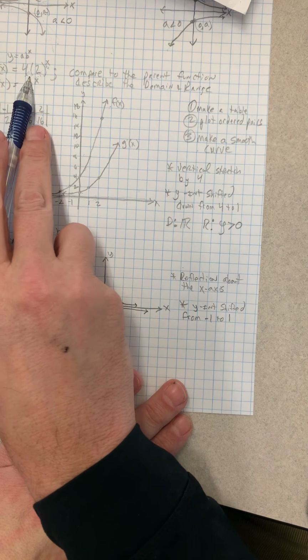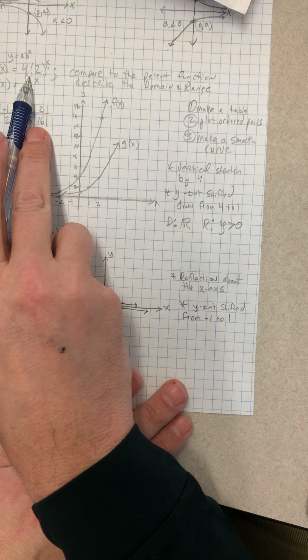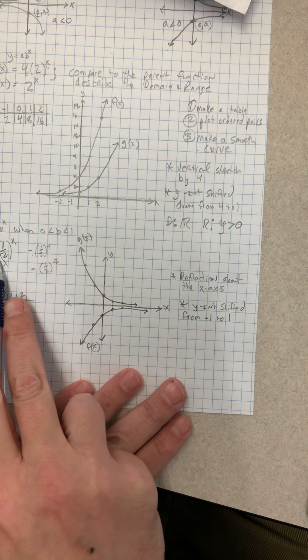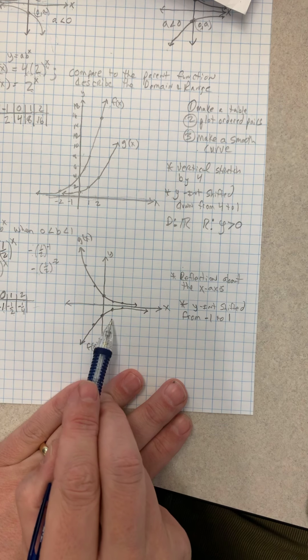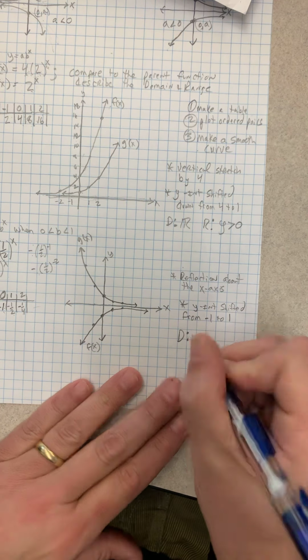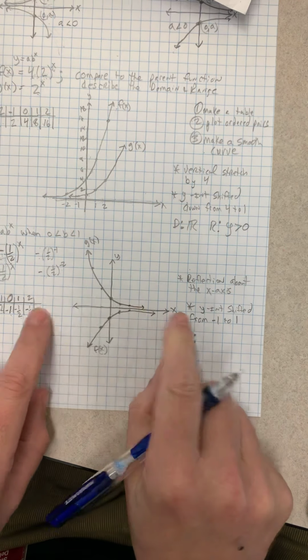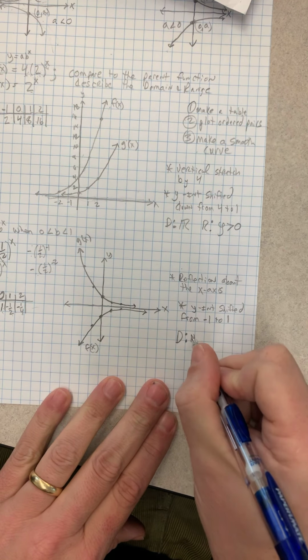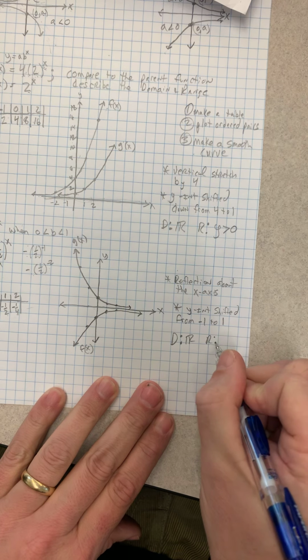Up here it was 4. It was a stretch. If it was 1/4, it'd be a shrink. Here it's exactly the same, except one is positive, one is negative. That flips it. Your domain is going to be your x's. It's going to be all real numbers. Your range, which is your y's.